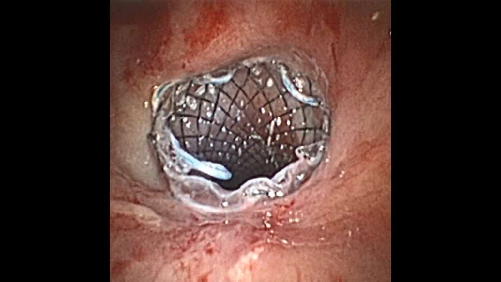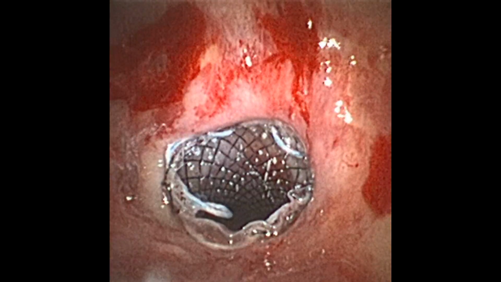And once the stent is gradually pulled up, making sure that the stent doesn't get displaced, now the stent has reached its appropriate location, and now the post deployment bronchoscopy shows a perfect placement of a self-expanding metallic stent for the closure of a malignant tracheoesophageal fistula.